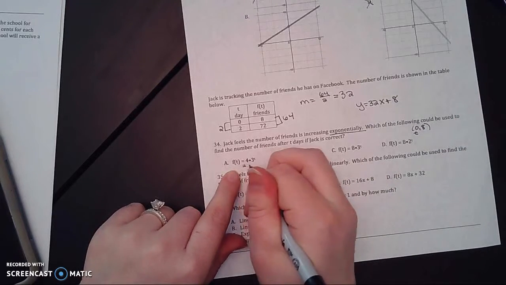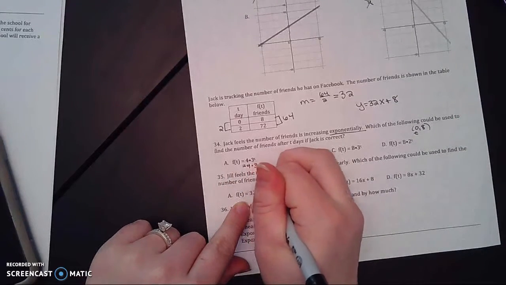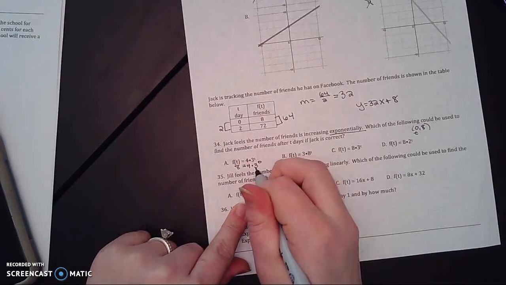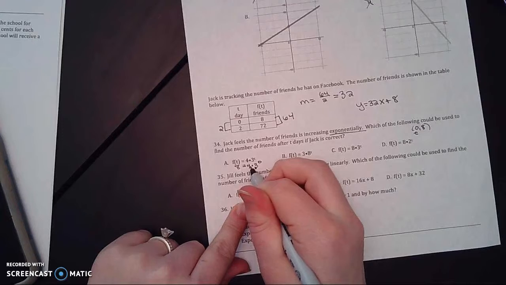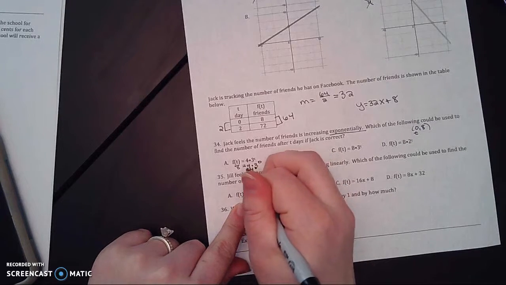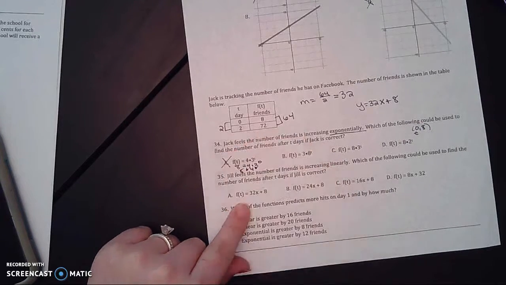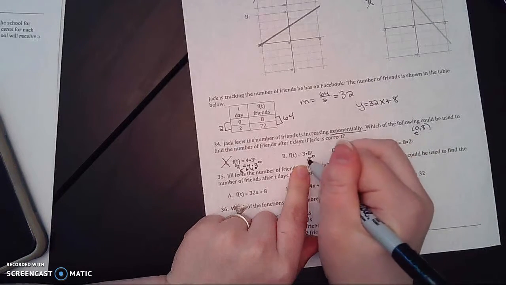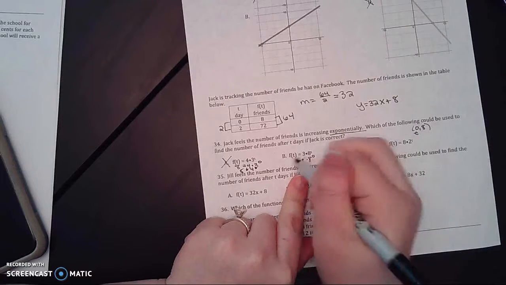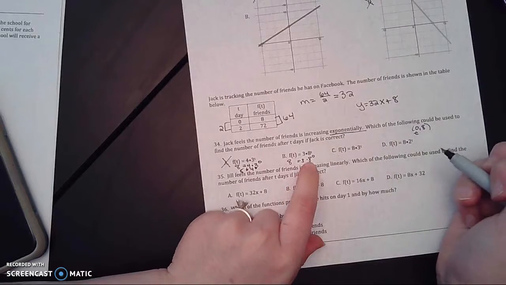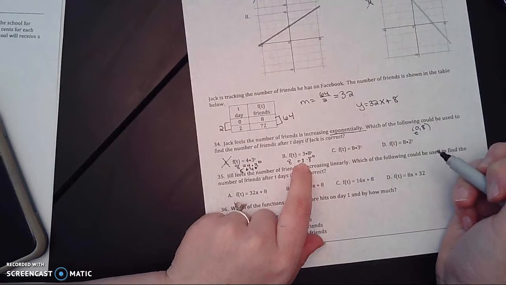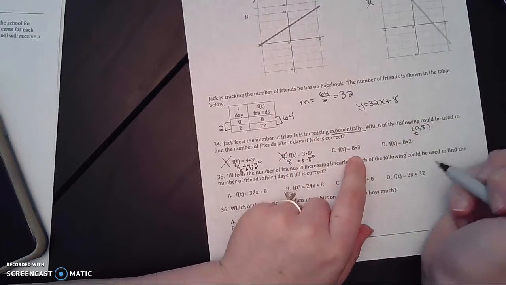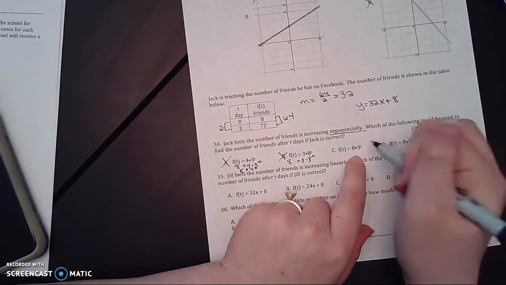So if I look at A, 4 times 3 to the 0 equals 8. 3 to the 0 is 1. 1 times 4 is 4. 4 does not equal 8. So it's definitely not A. Let's look at B. 3 times 8 to the 0 equals 8. 8 to the 0 is 1. 1 times 3 is 3. 3 does not equal 8. Cross it off.